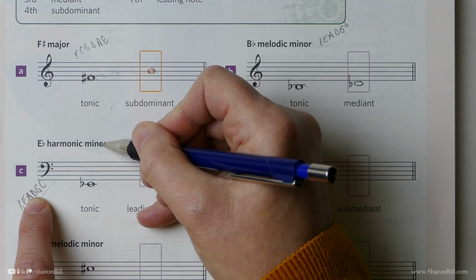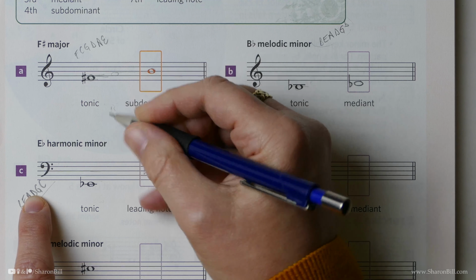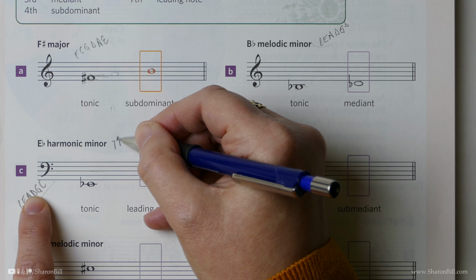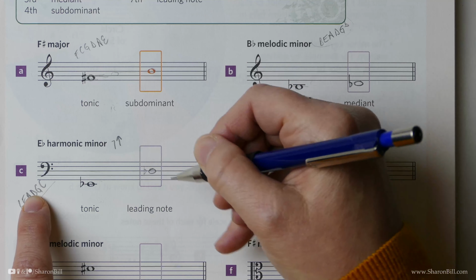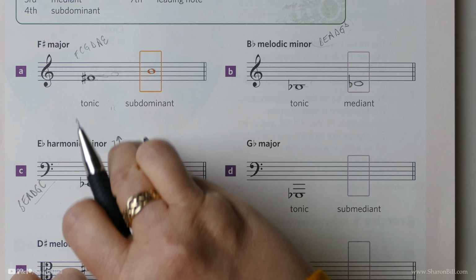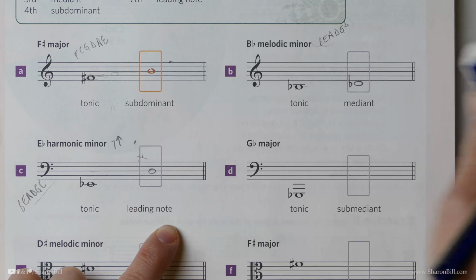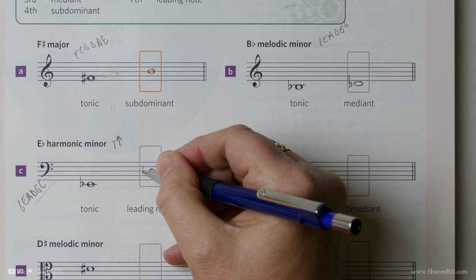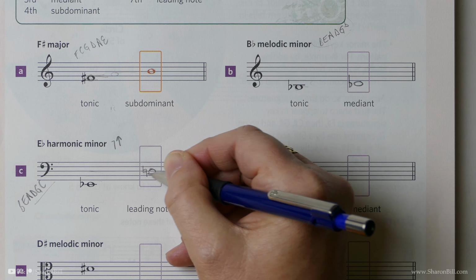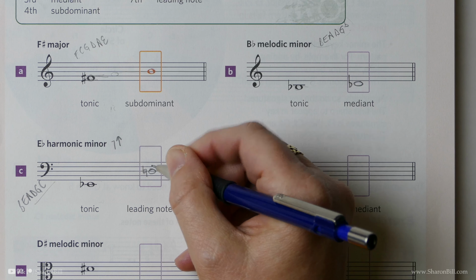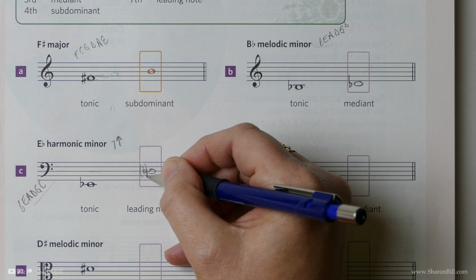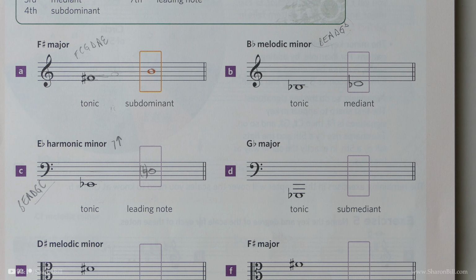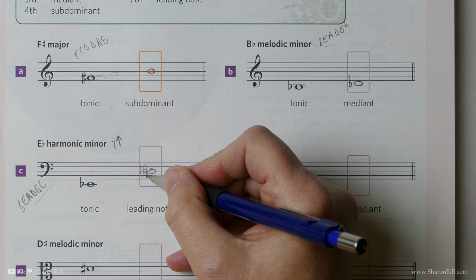But we know the harmonic minor has the 7th raised, and so a flat raised becomes a natural, so we don't need that flat. We can either leave it exactly as it is, or you could put a natural just to show. That's a little bit redundant though, so you could put it in brackets just to show that you know what the steps have been that you've worked through.